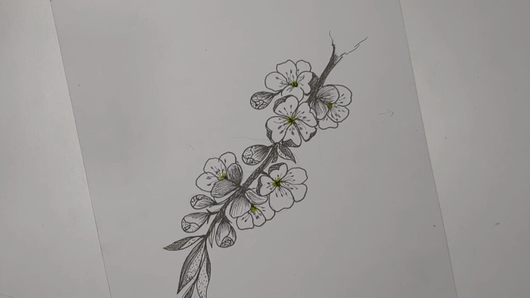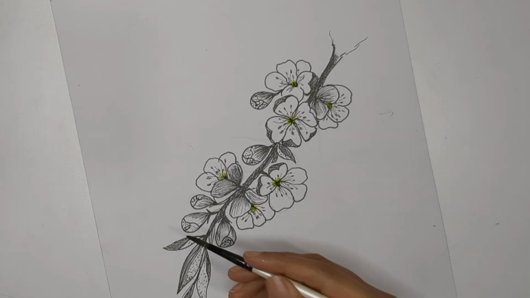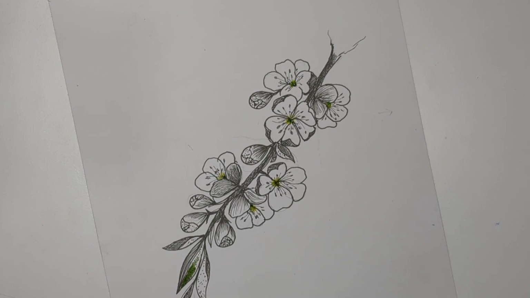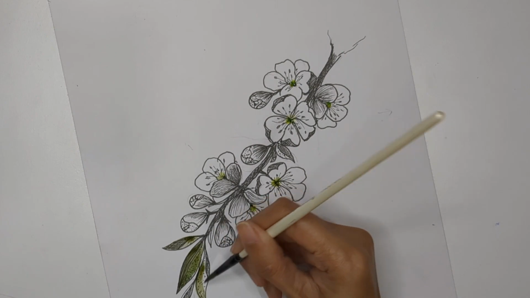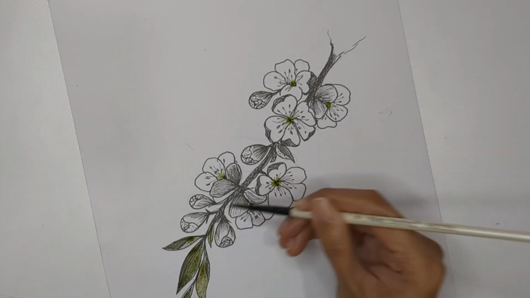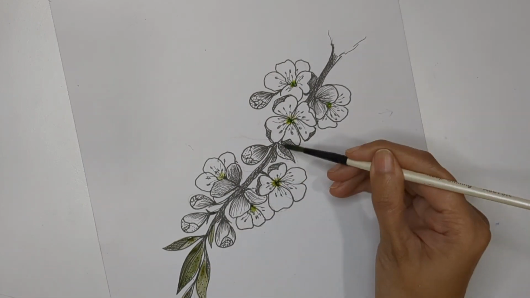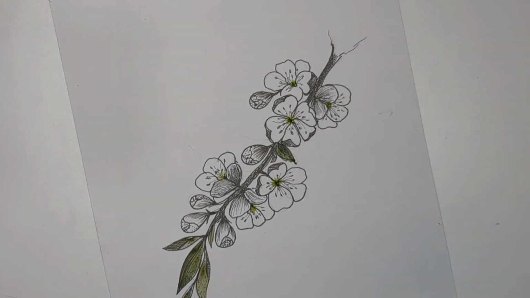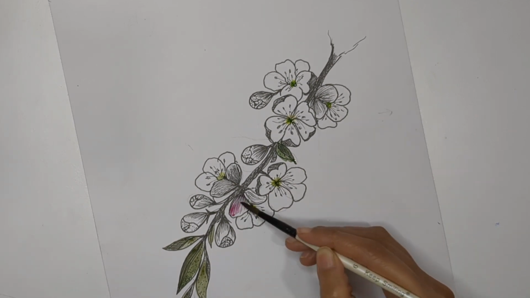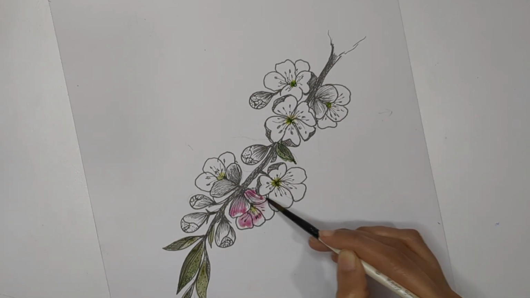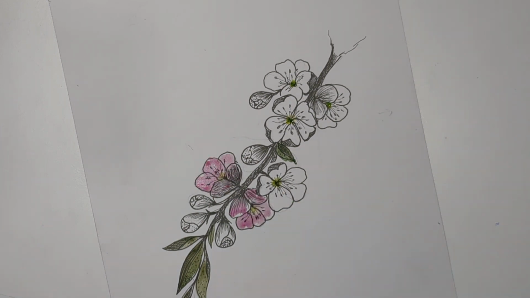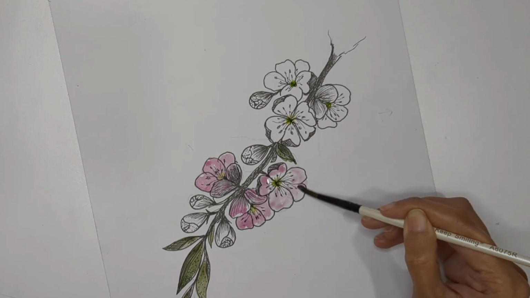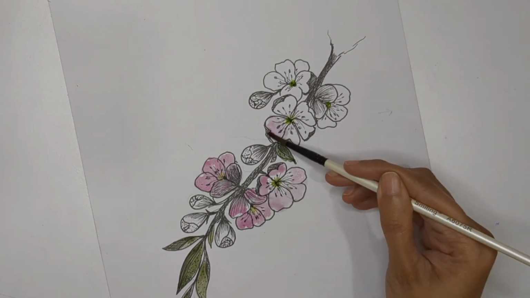So basically I'm using green color to paint the leaf area, and then I have used a little bit of yellow and green color around the center part of the flower. And then for the flower buds and flowers, you can use a light shade of pink or whatever color you want to paint with. Because the structure has already been defined, when it comes to the watercolor, you don't have to be very precise. You can randomly put some color here and there.